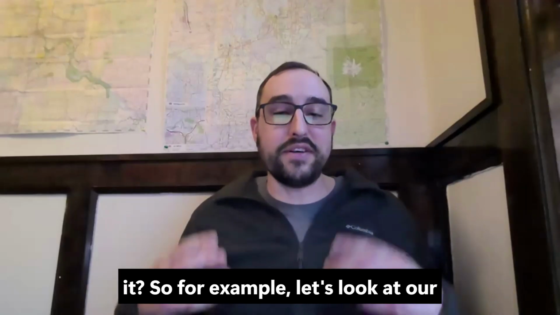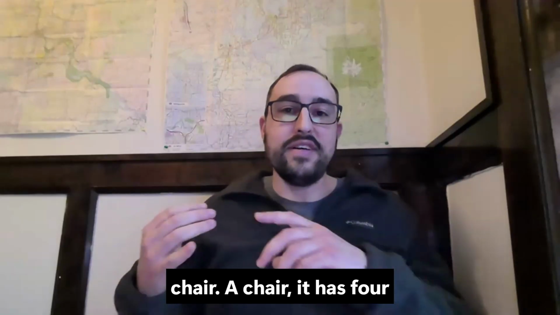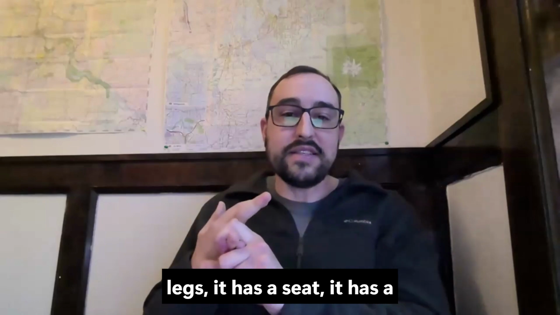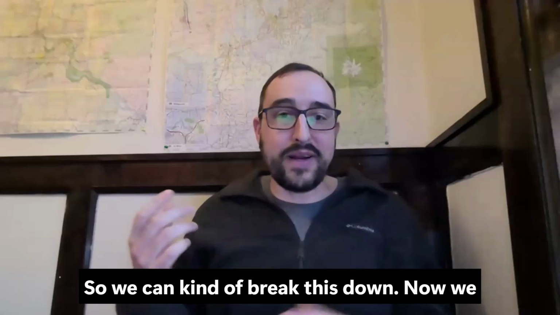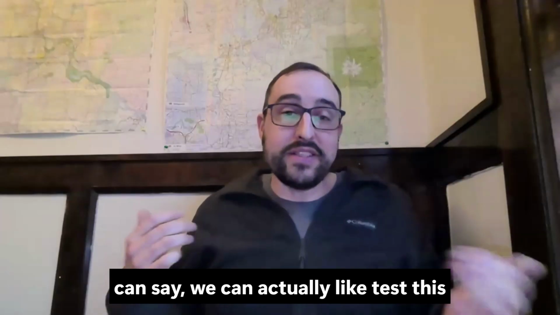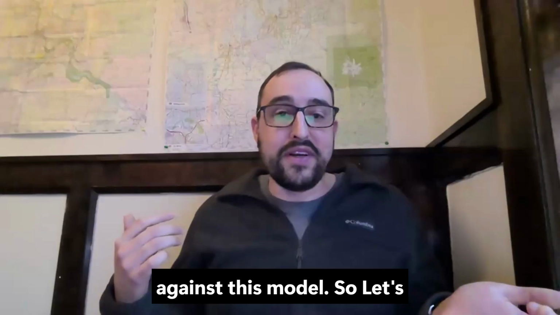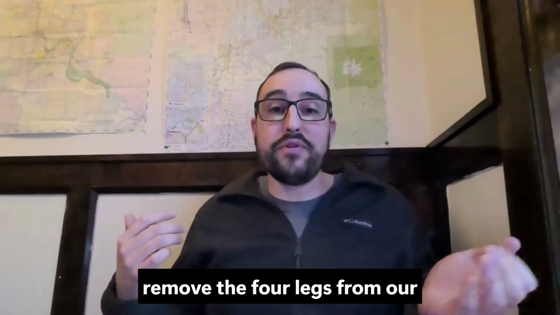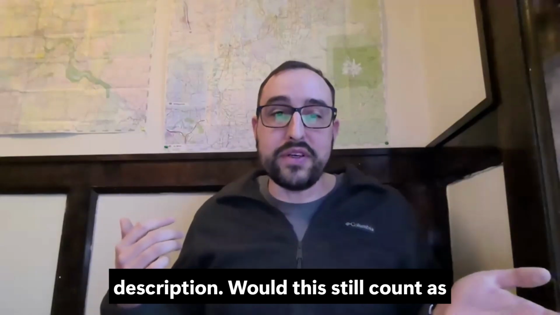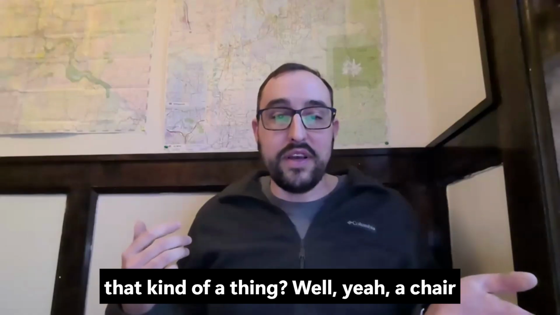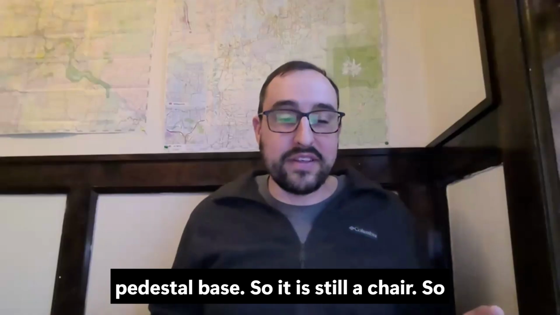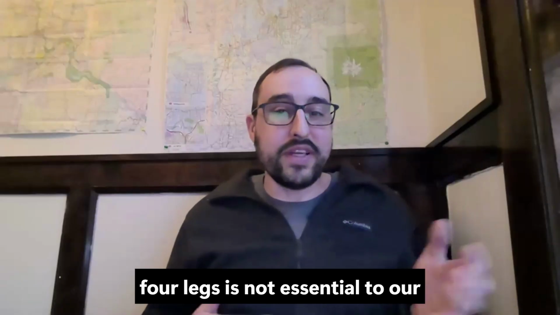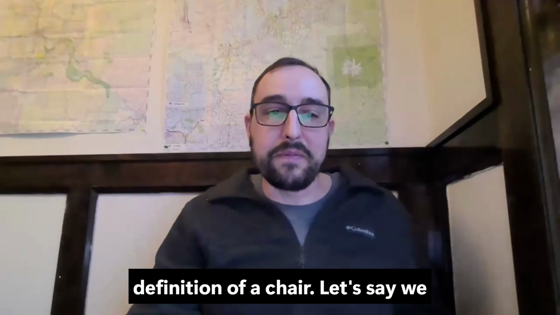So, for example, let's look at our chair. A chair has four legs, a seat, a backrest, and it's used for sitting. So we can break this down and actually test it against this model. Let's remove the four legs from our description. Would this still count as that kind of thing? Well, yeah, a chair can have three legs, or a chair can have a pedestal base. So it is still a chair. So four legs is not essential to our definition of a chair.